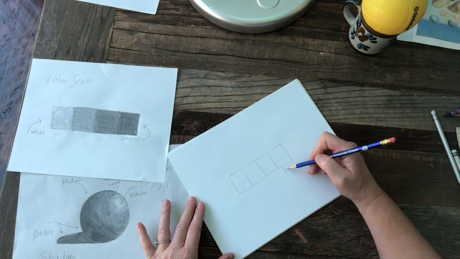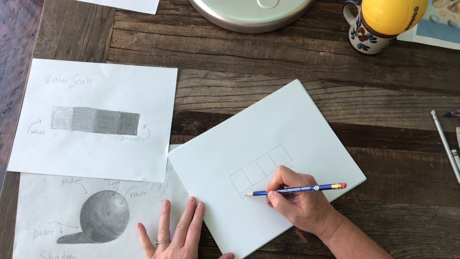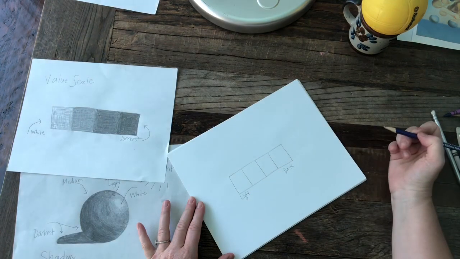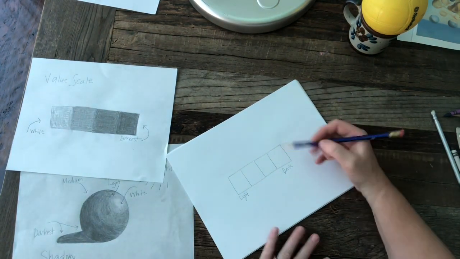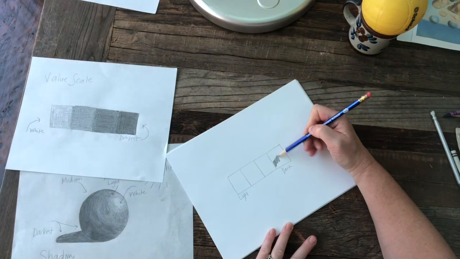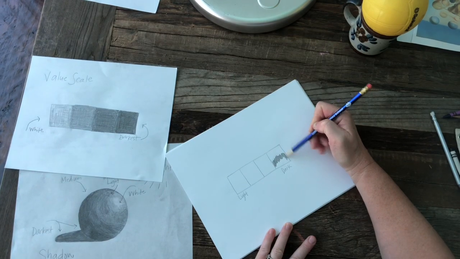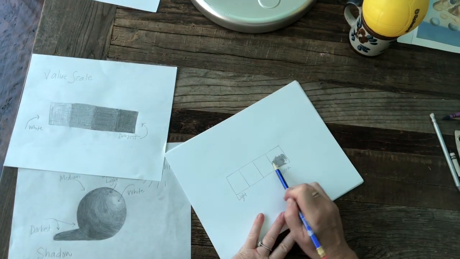This end of the value scale will be our dark shading. This end will be our light shading. And so you're going to need a pencil, and that's it. So let's get to work. So I'm going to start with my darkest square, and I'm going to use some pressure with my pencil because I really want to get a dark mark.